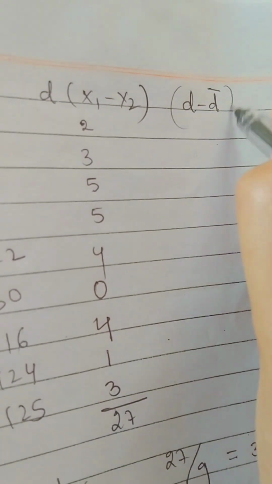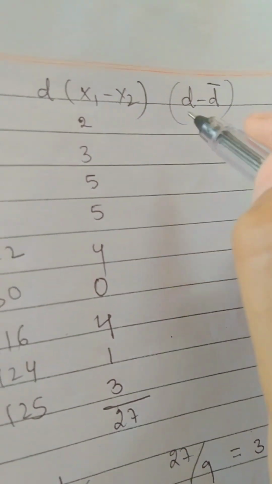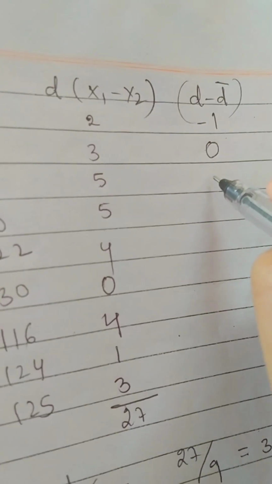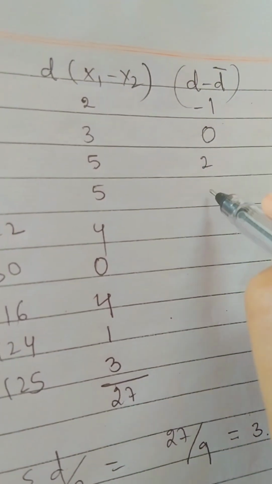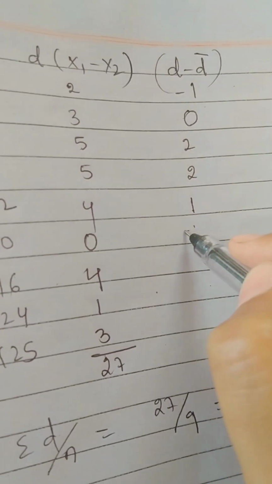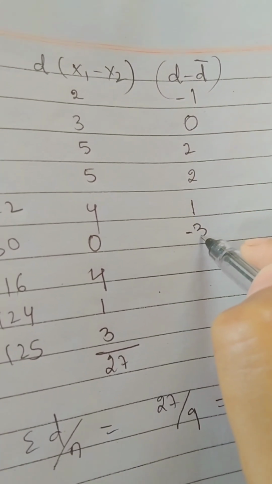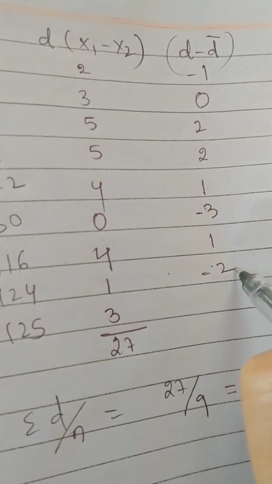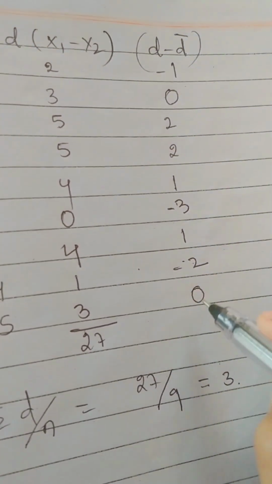The next step is D minus D bar. We have D as well as D bar. So 2 minus 3 is minus 1, 3 minus 3 is 0, 5 minus 3 is 2, and 1 minus 3 is minus 2, then 3 minus 3 is 0.